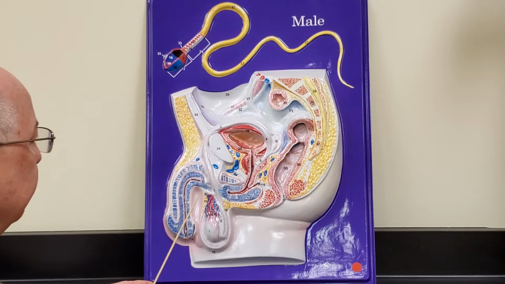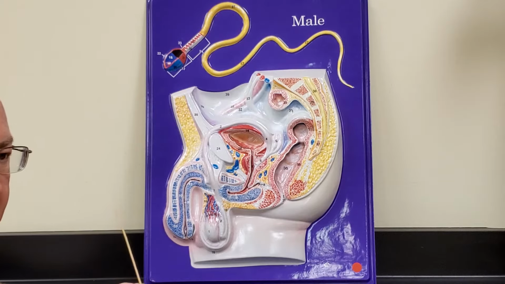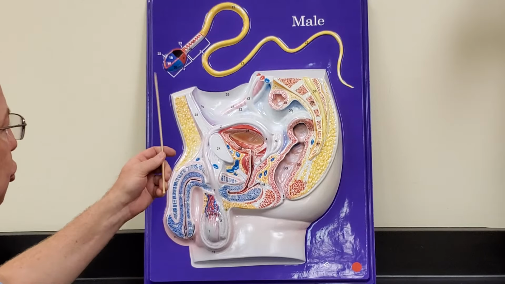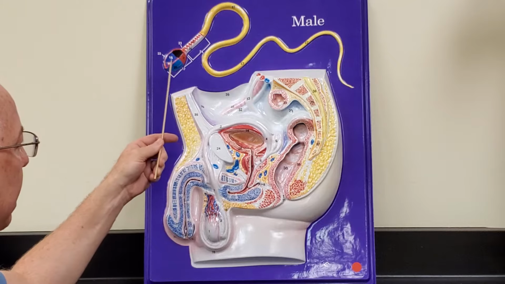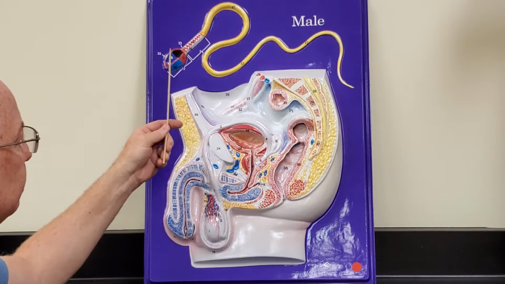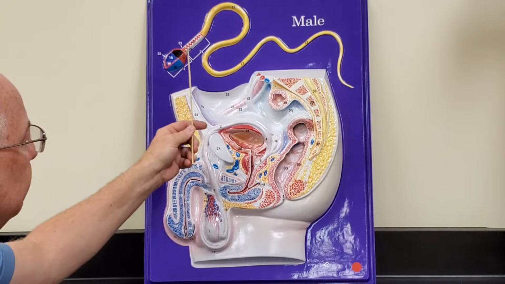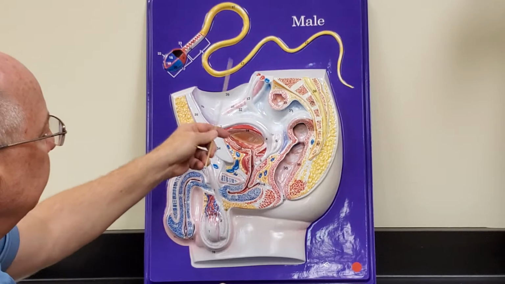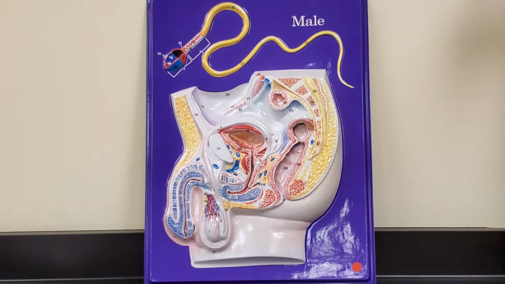Now, if you look at the head itself, there's a little part down here. And then there's this little blue area right here. That little blue part of the head of the spermatozoon is called the acrosomal cap, or some books call it the acrosome. So this is our acrosomal cap. And then the rest of the whole thing is the head of the sperm. And then we have the middle piece and the flagellum. We'll talk about the importance of those structures in lecture.